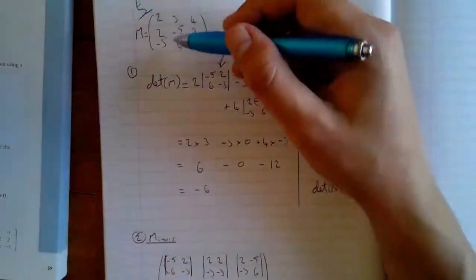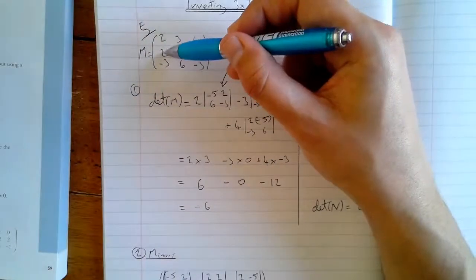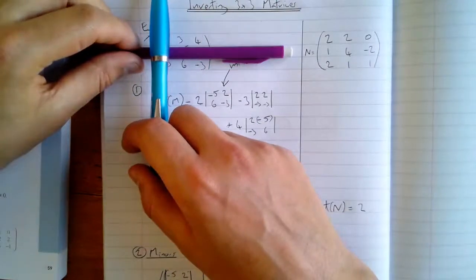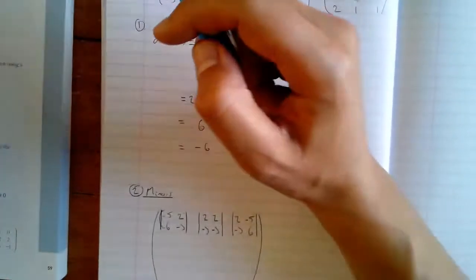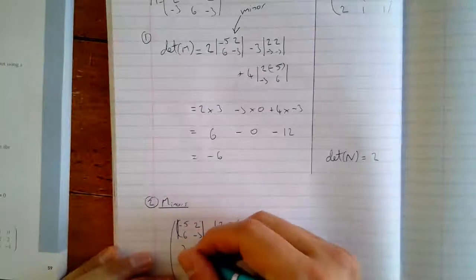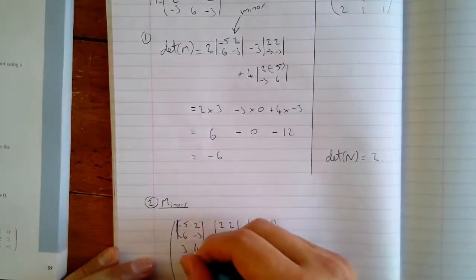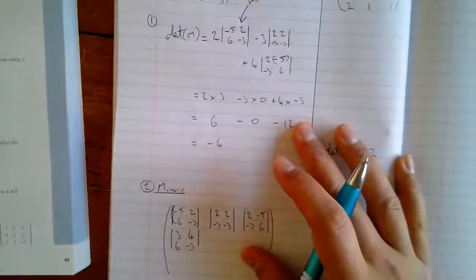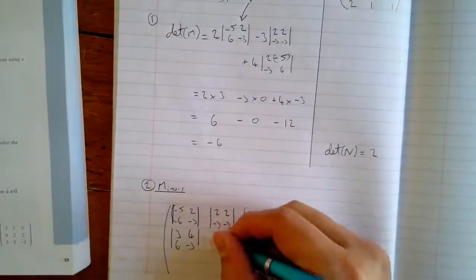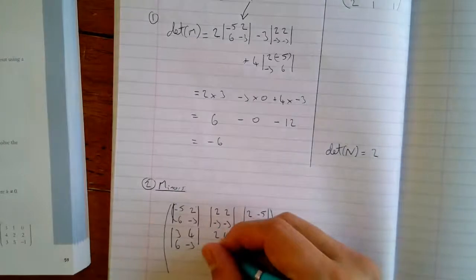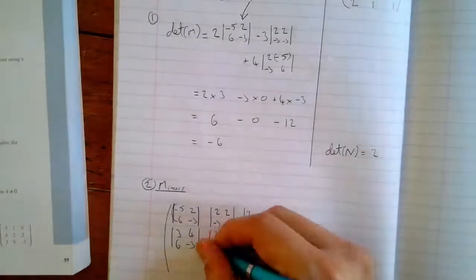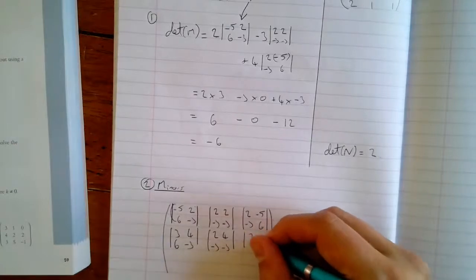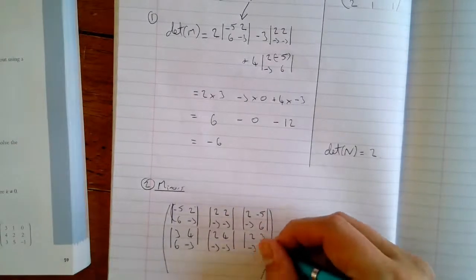I need to do the minor for this entry next. So I cover up the row, cover up the column, and the minor is going to be 3, 4, 6, minus 3. And then I keep going like this. So I should get 2, 4, minus 3, minus 3. Then I'm going to get 2, 3, minus 3, 6.